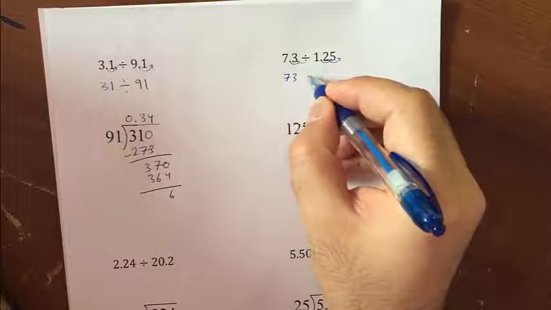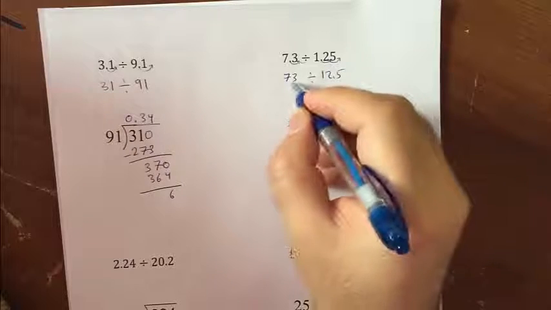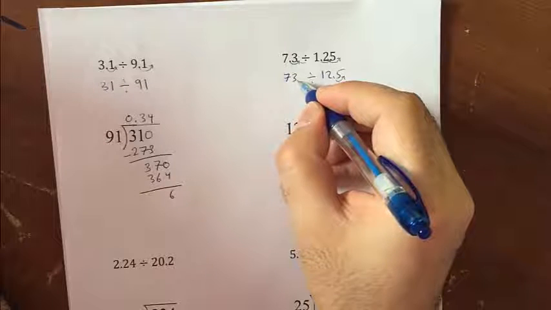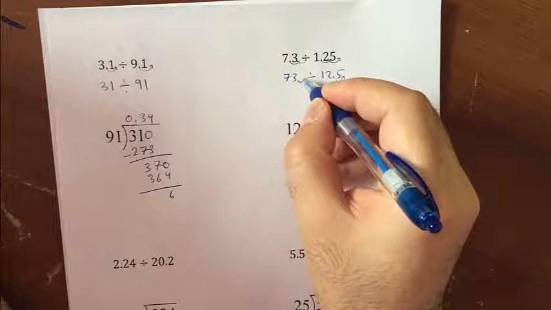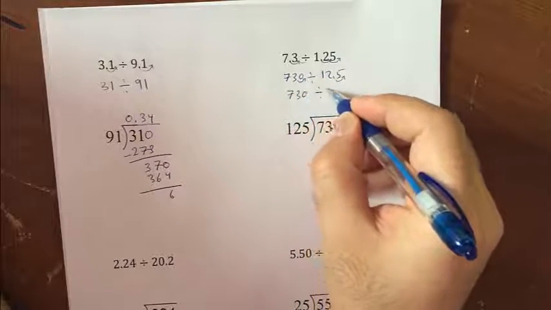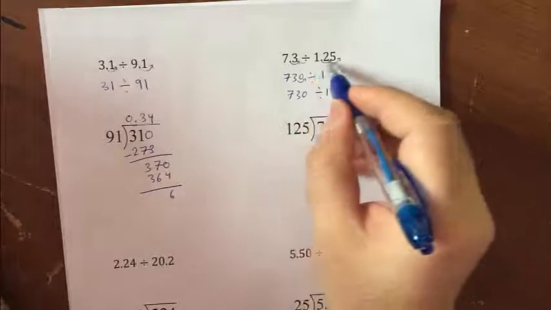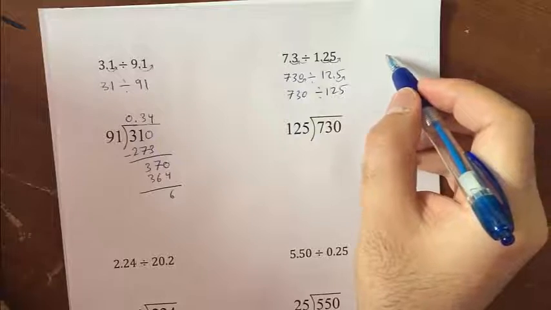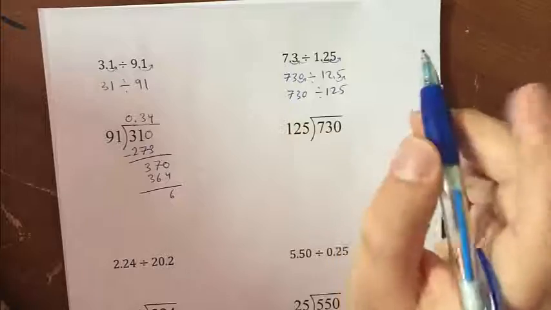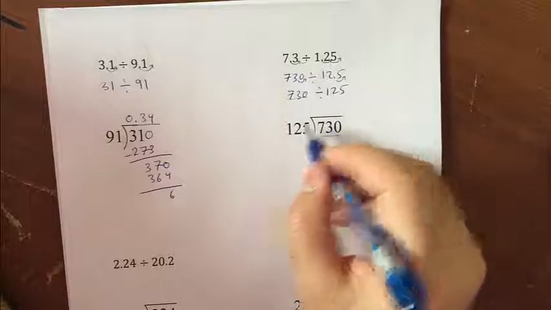So basically you have 73 divided by 12.5, right? Now again, because you want to remove this decimal over there, you put it over there, you add a 0. So now we have 730 divided by 125. Just keep moving the decimal to the right side, but you have to do it on both numbers, not just one number. Now we have 730 divided by 125.